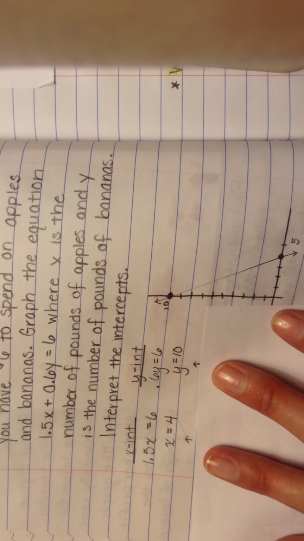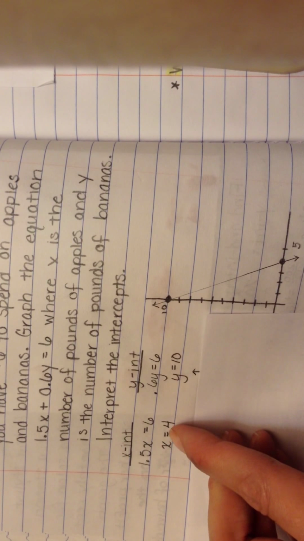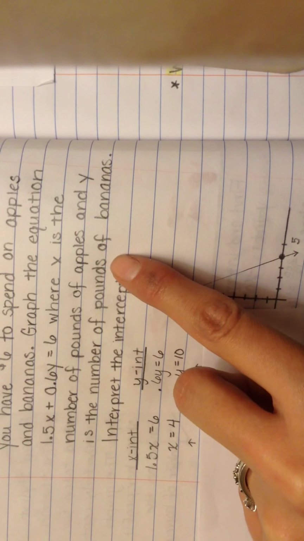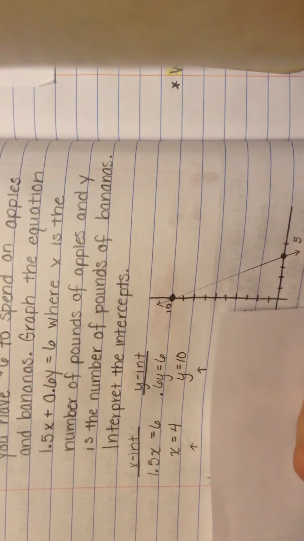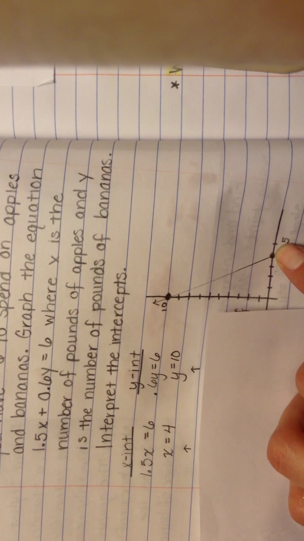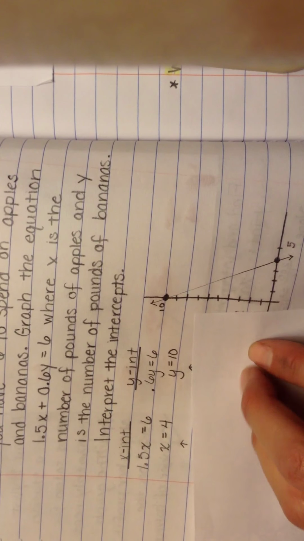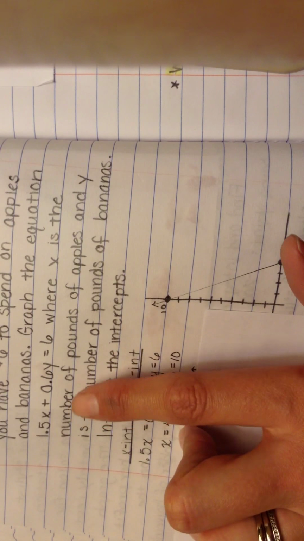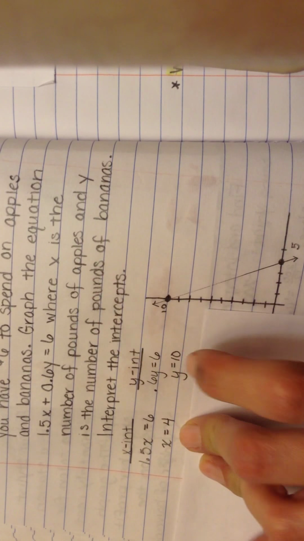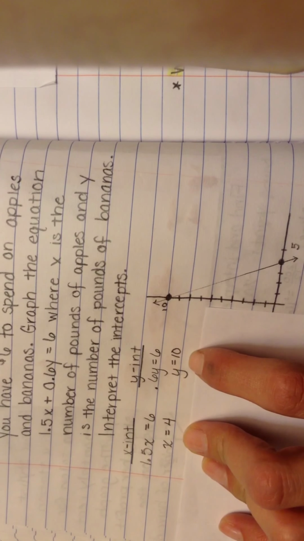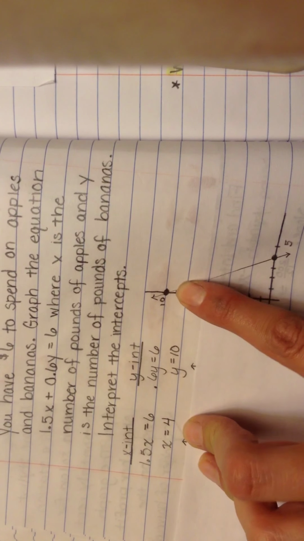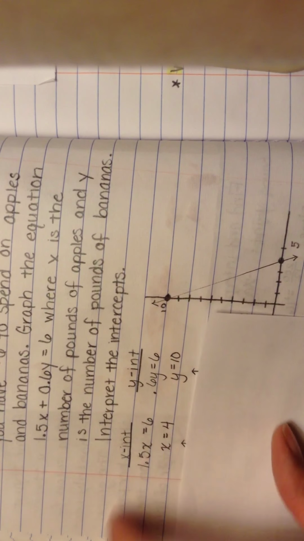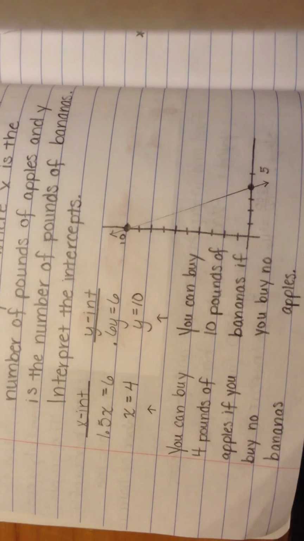But what does that mean in the context of the problem? X is 4 when y is 0. Remember, y is the pounds of bananas. So if I buy 0 bananas, that means I can buy 4 pounds of apples, and just apples. On the other hand, if I buy no x, which is pounds of apples, so if I buy no apples, I can get 10 of y, which is our bananas. So if I buy no apples, we can buy completely bananas, and we would be able to get 10 pounds. And so that's what the interpretation of them is.